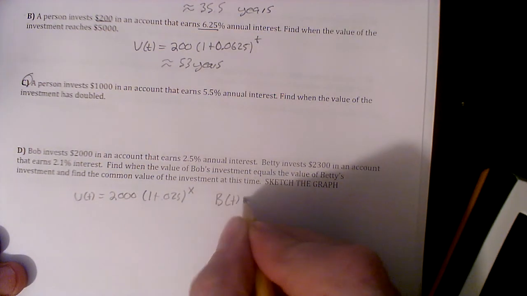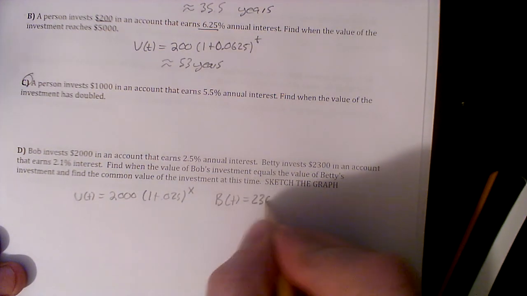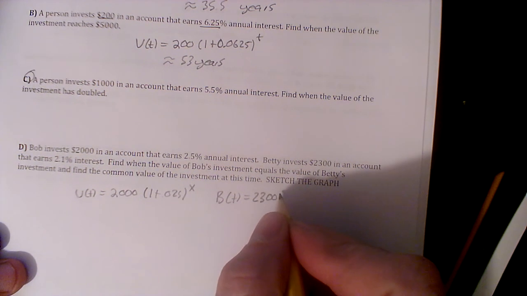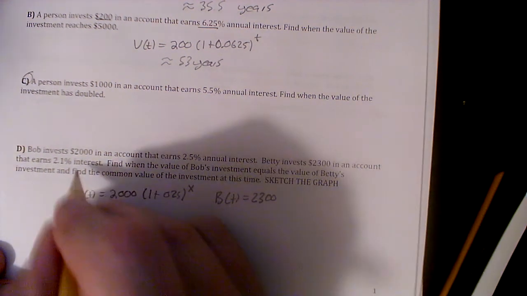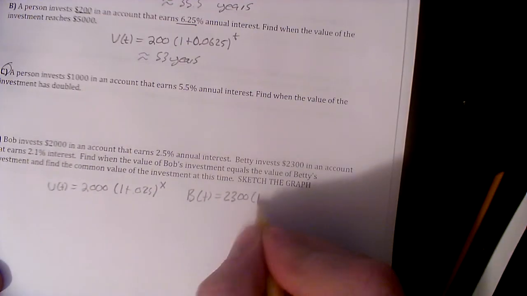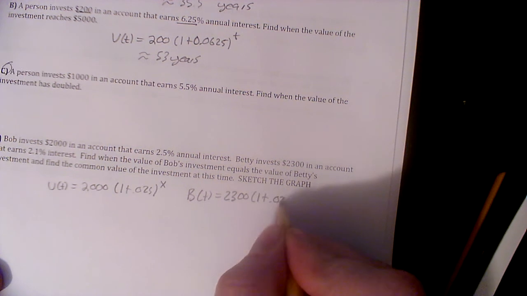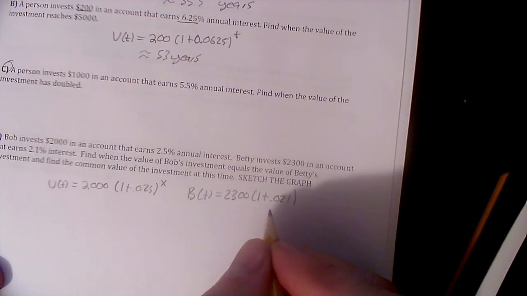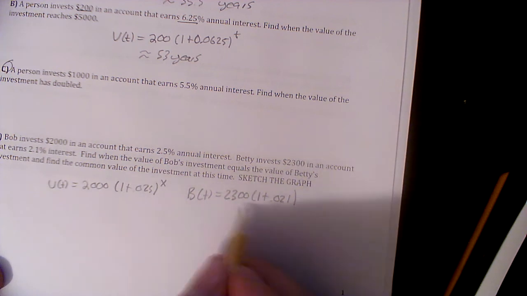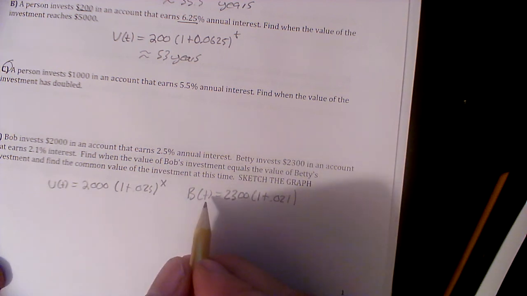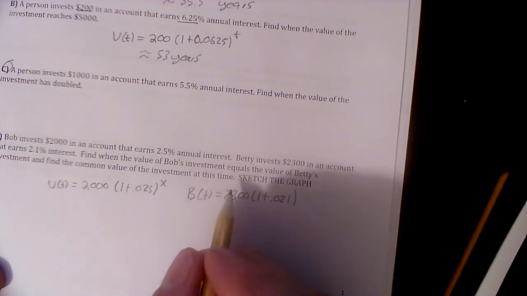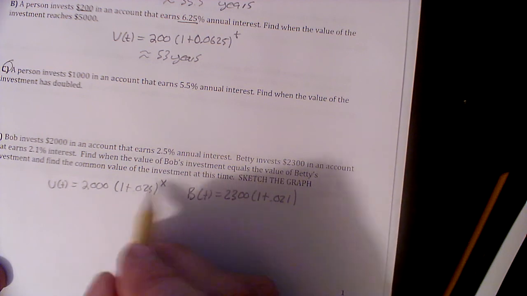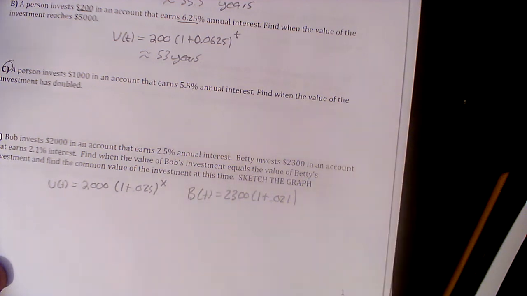Betty of T equals 2,300 in an account that earns a little less interest, right? So hers earns 1 plus 0.021 interest. Find when Bob is obviously going to overtake because it's growing faster. We're going to find out when it equals the value of Betty's and find the common value of the investment at this time. So let's do it.